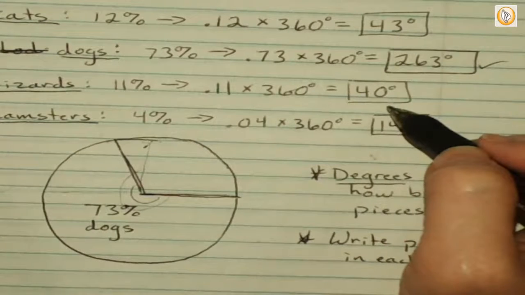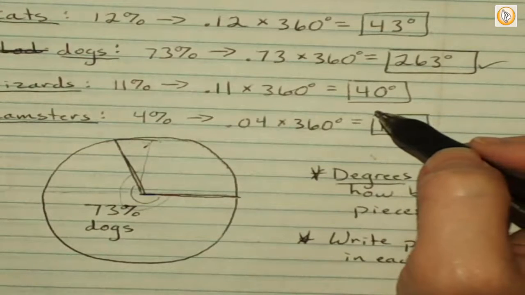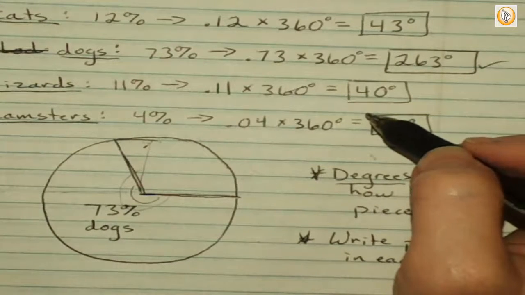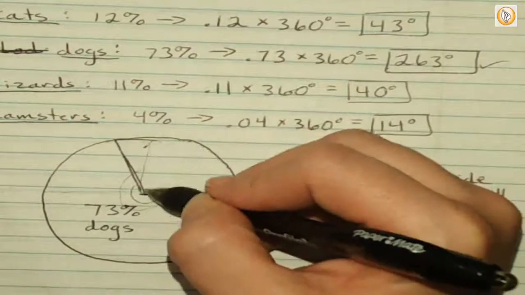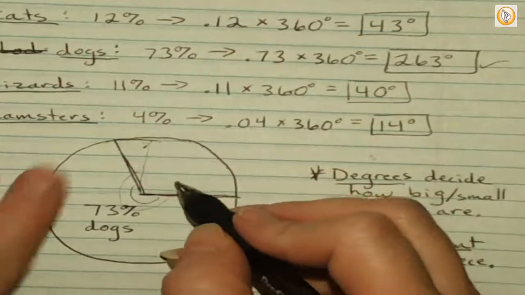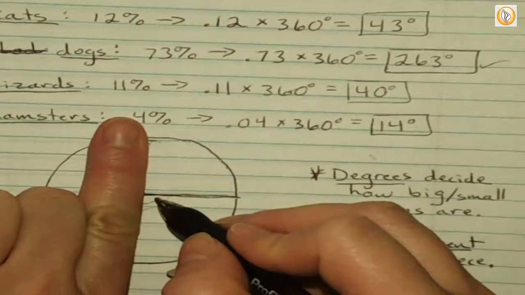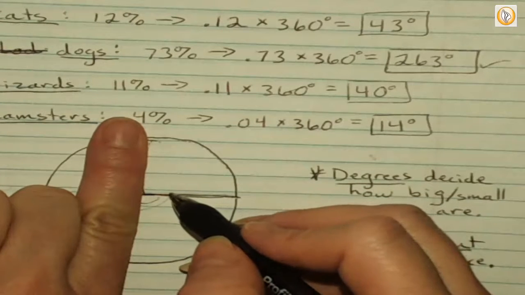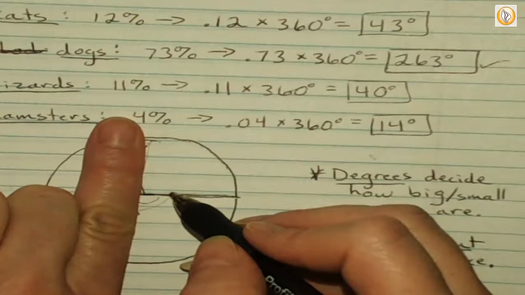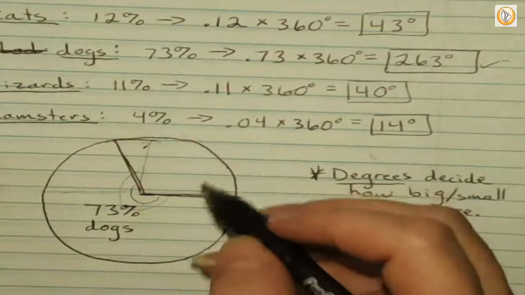43 and 40 is close to what? If you add it together, what do you get? 83. Straight up and down is what? 90. What is half of 90? 45.